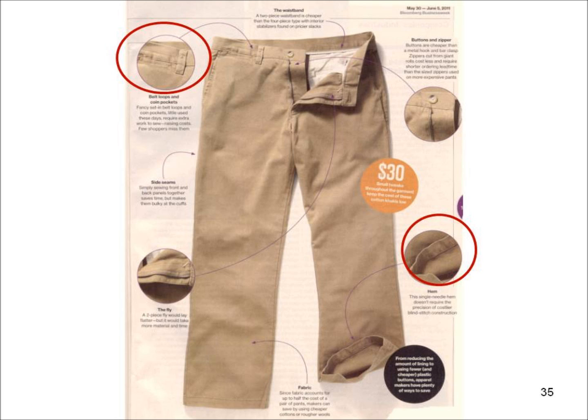Manufacturers of clothing reduce costs by saving a stitch here and snipping a bit there, substituting this for that. These changes are unnoticed by the consumer and remain below JND. For example, consumers do not notice the disappearance of coin pockets, which are little used these days. The use of single needle hem rather than the precision of costlier blind stitch construction is unnoticed by consumers.